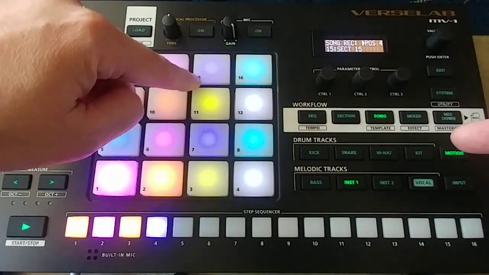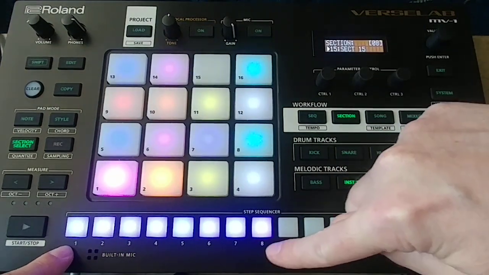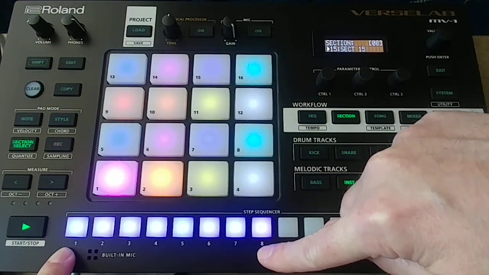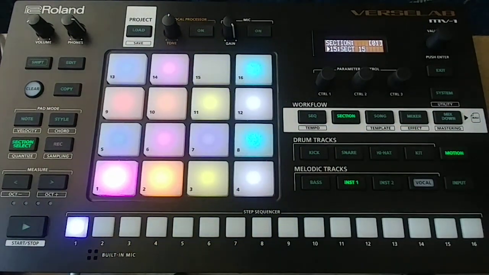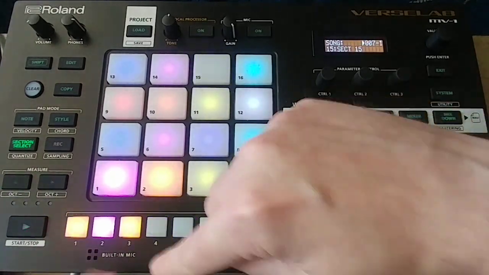But if we look, that's number 15. In section mode, 15 is 8 bars. That's going to be 8 bars of nothing. You could move down to 1 bar if you wanted a bar of silence or something, right? Anyway, so back to song mode.